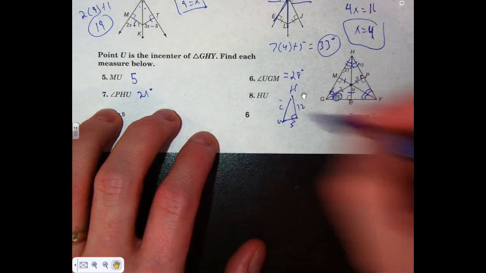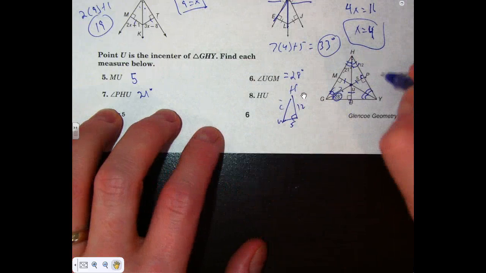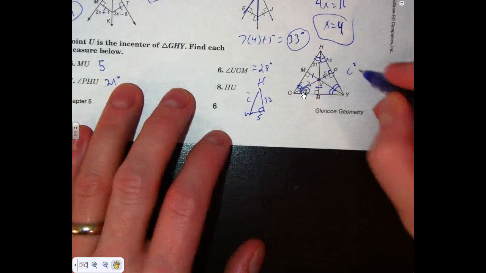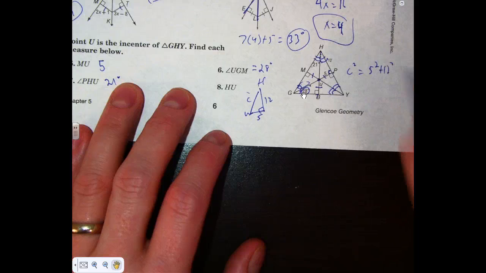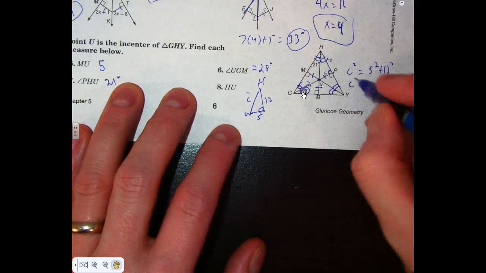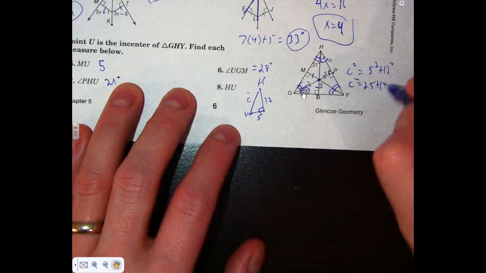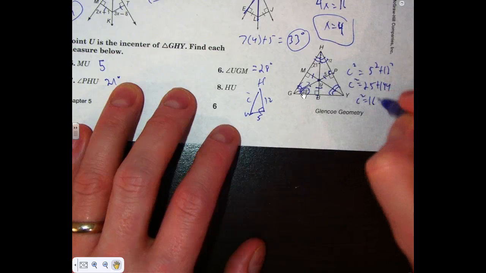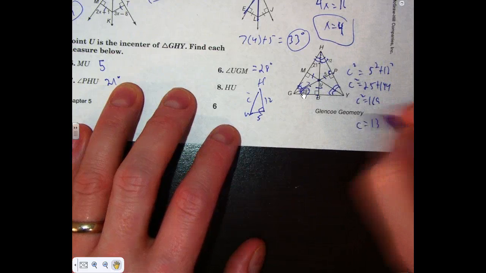We'll call this C because it's the hypotenuse. But C squared will equal 5 squared plus 12 squared. C squared is 25 plus 144. C squared is 169. Take your square root. C is 13.